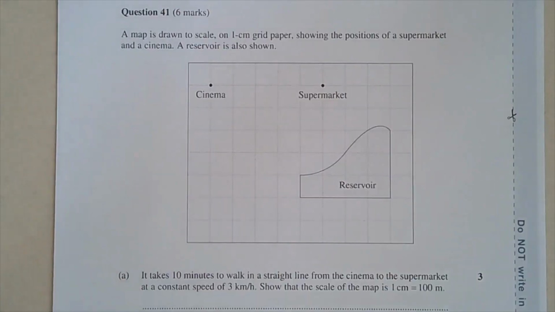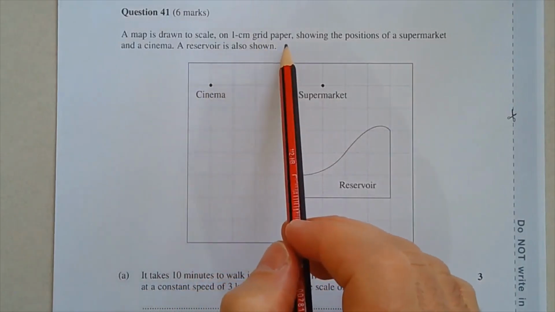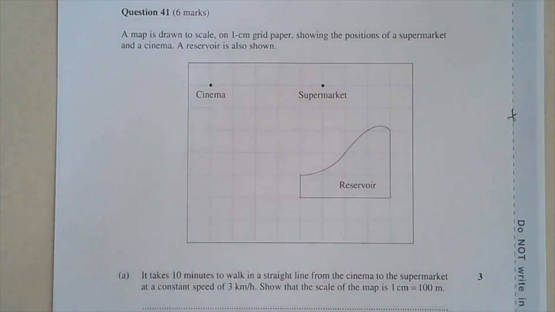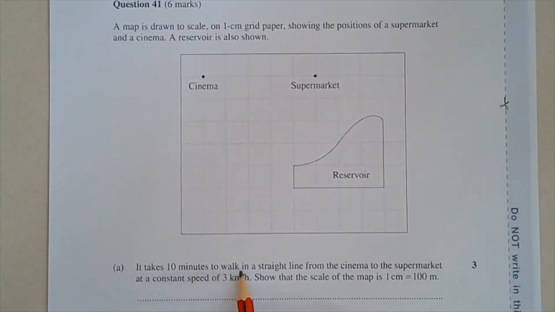Question 41. A map is drawn to scale on 1 centimetre grid paper, showing the positions of a supermarket and a cinema. A reservoir is also shown. Part A. It takes 10 minutes to walk in a straight line from the cinema to the supermarket at a constant speed of 3 kilometers per hour. Show that the scale of the map is 1 centimeter equals 100 meters.